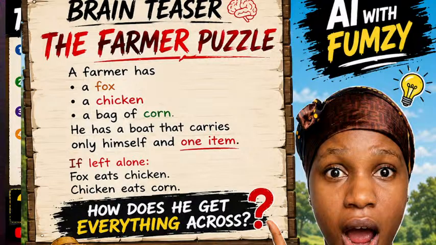while the chicken normally eats corn. So if you leave the chicken with the corn, the chicken is going to eat the corn. If you leave the fox with the chicken, the fox is going to eat the chicken. So how then does he move each of these items? And remember, the boat can only contain him, the farmer, and one of these three items, either the fox, the chicken, or the bag of corn. So how can he convey them from one side of the river bank to the other?